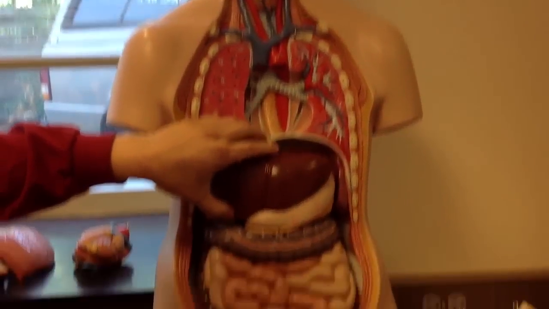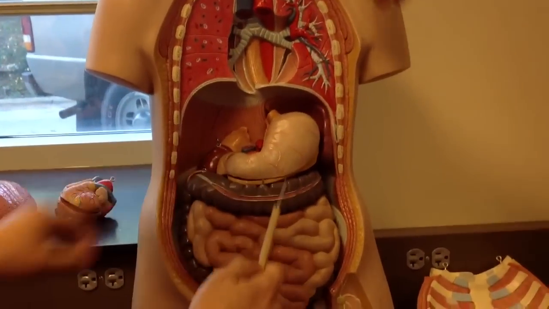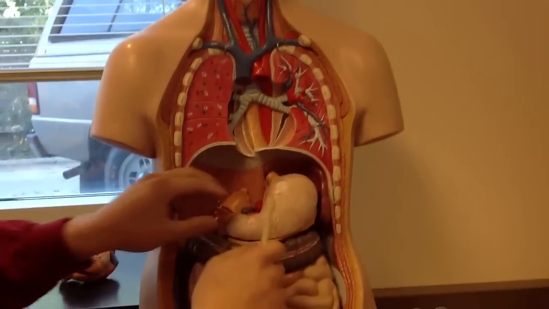This is the liver. We'll get to that later. You see this part? This is the stomach.